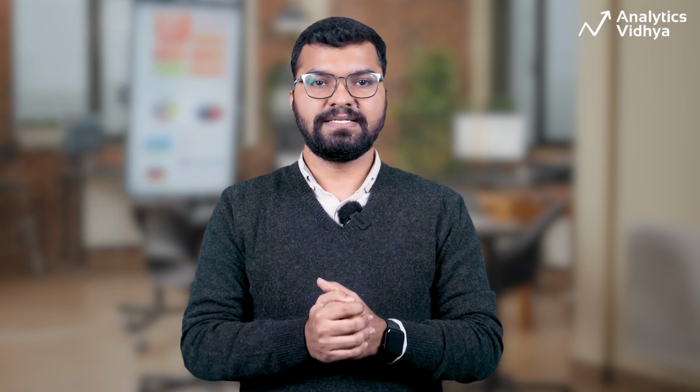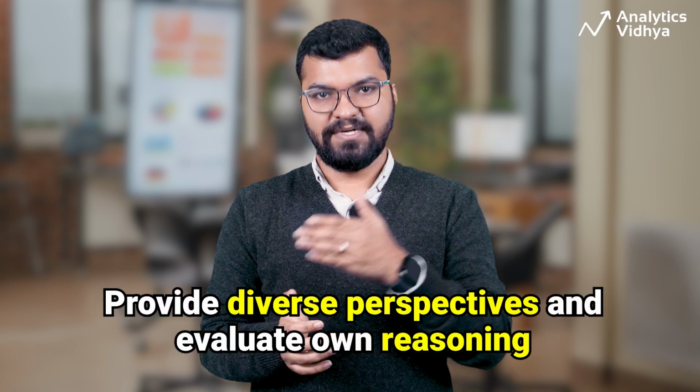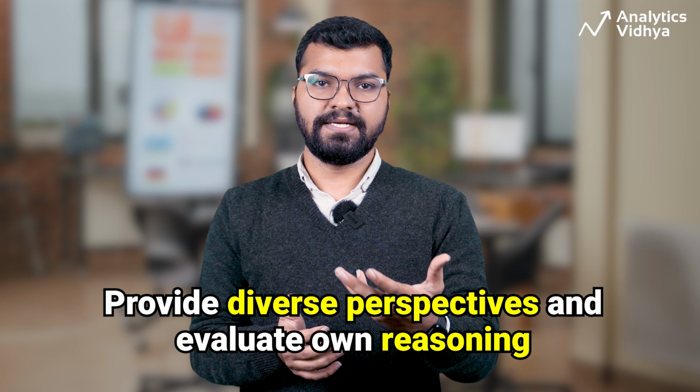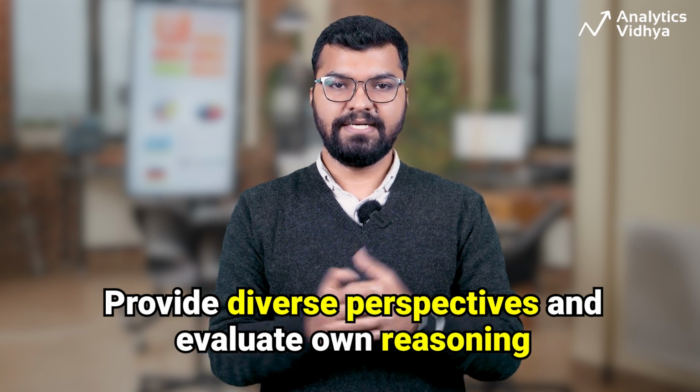In a real-life scenario, when faced with a problem, humans often explore different reasoning paths or consult multiple sources to arrive at a well-informed decision. Very similar to this, self-consistency aims to simulate this process by providing the model with diverse perspectives and encouraging it to critically evaluate its own reasoning. By doing so, it increases the likelihood of generating an accurate and unbiased response.